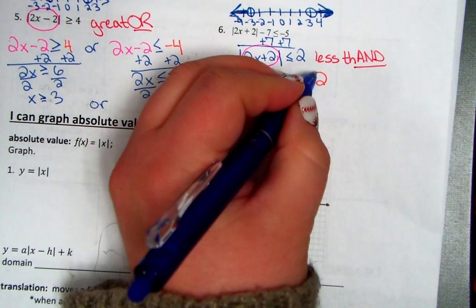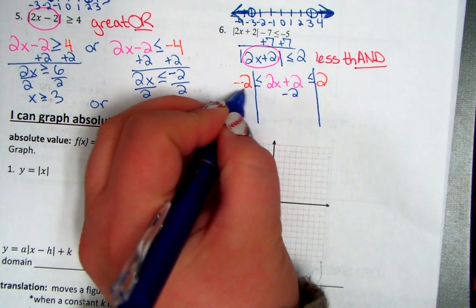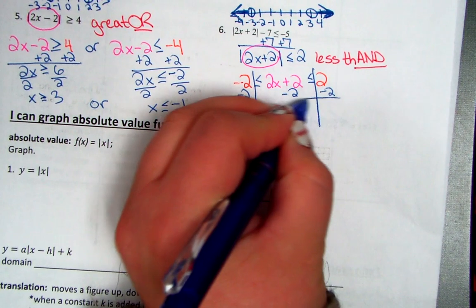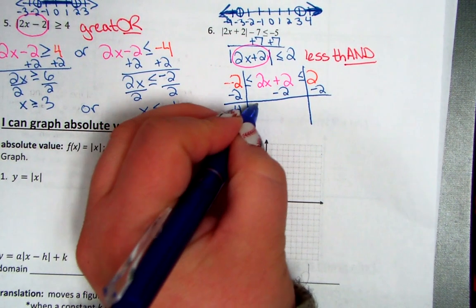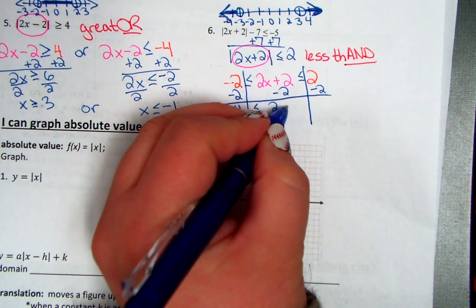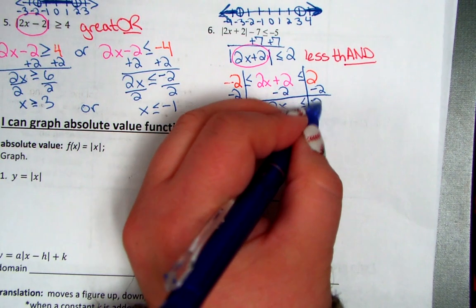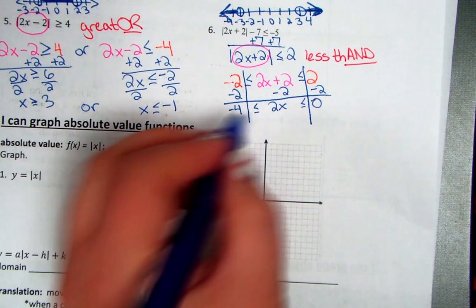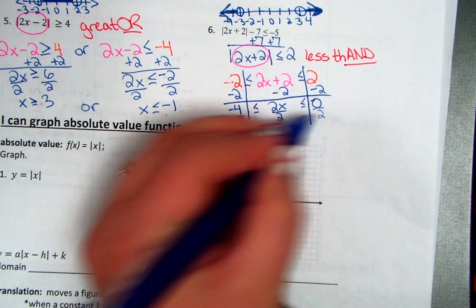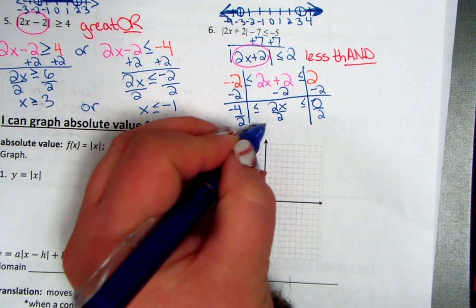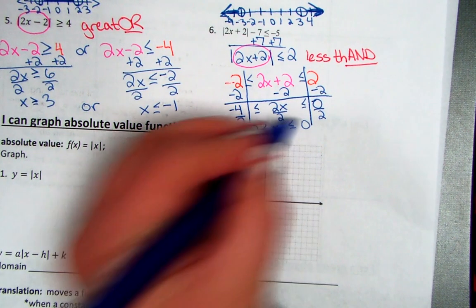When we solve this, we will subtract 2 from both sides. By both, I mean all 3. Giving us negative 4 is less than or equal to 2x, is less than or equal to 0. Divide by 2 on all 3 parts. And negative 2 is less than or equal to x is less than or equal to 0.